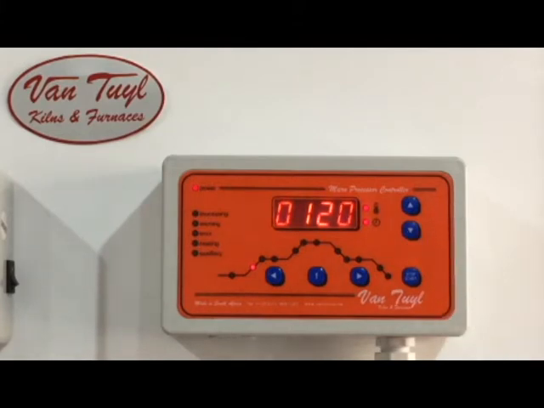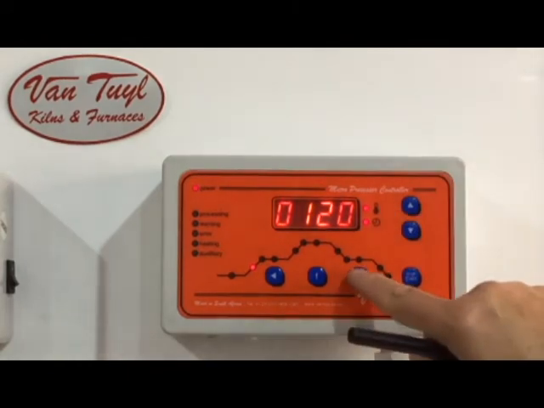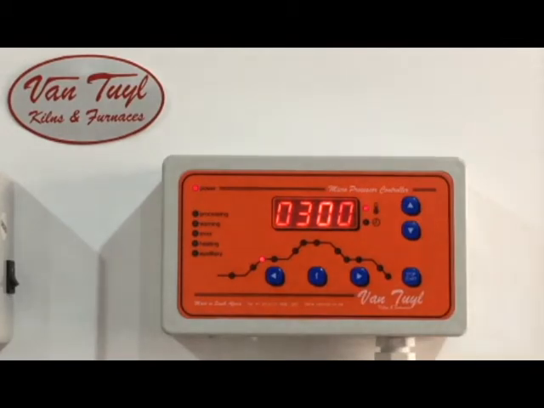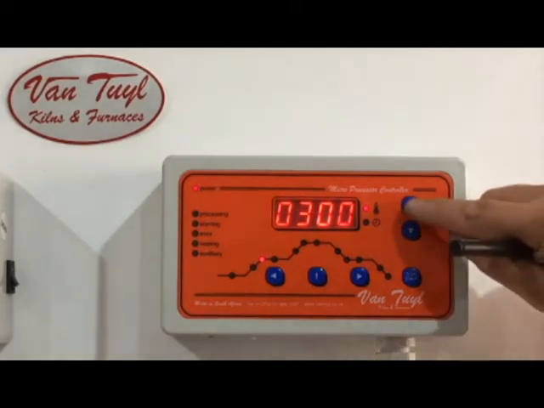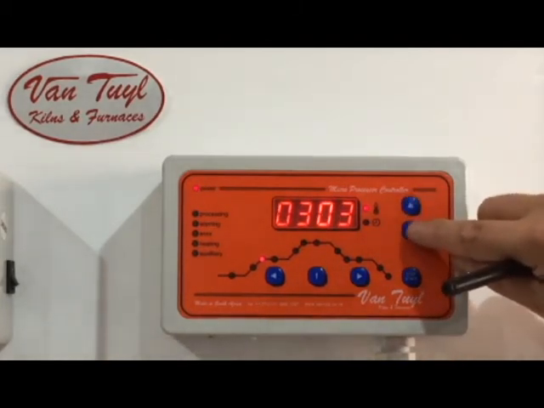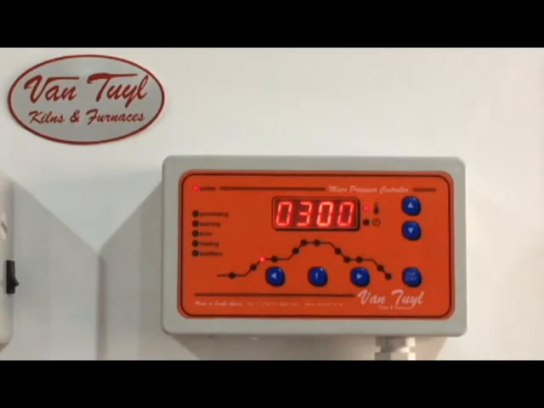This has been set at 120 degrees per hour. As you can see, both time and temperature are lit. We will move to the third step, which is your first set temperature point. That has been set at 300 degrees. Again, if you wish to increase that or decrease that, you will use your up and down arrow indicating keys.